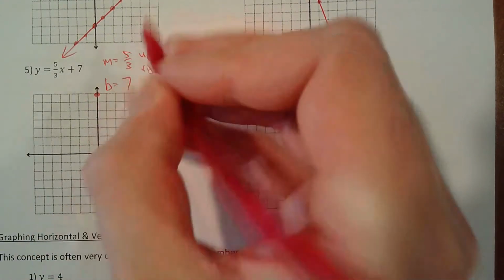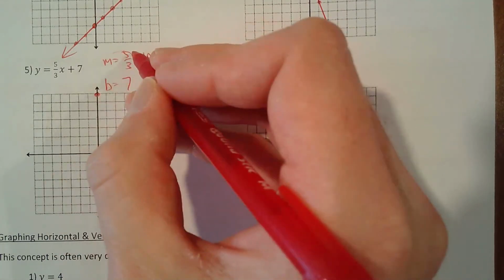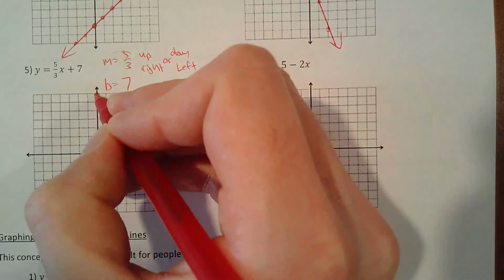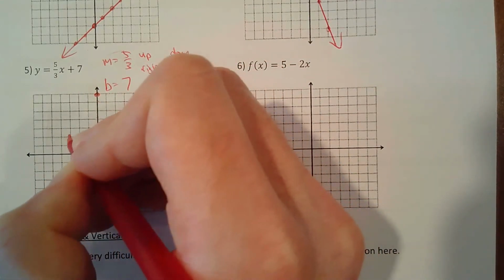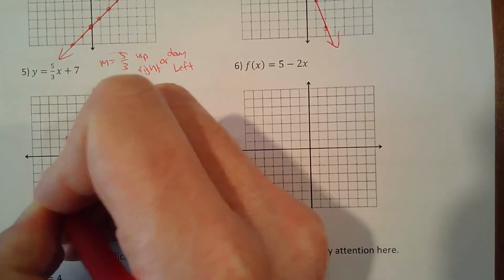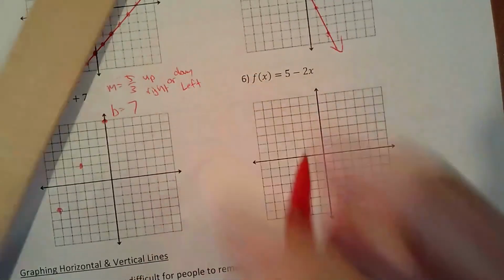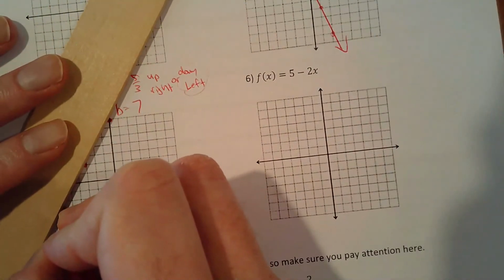And notice I want to go up 5, right 3. I can't. I'm off the graph. If I go up 5, right 3, I'm off the graph. So now I need to go down 5. 1, 2, 3, 4, 5, left 3. Down 5, left 3. Okay. So that's one where this one actually worked better, because I couldn't go up and to the right, so I went down and to the left.